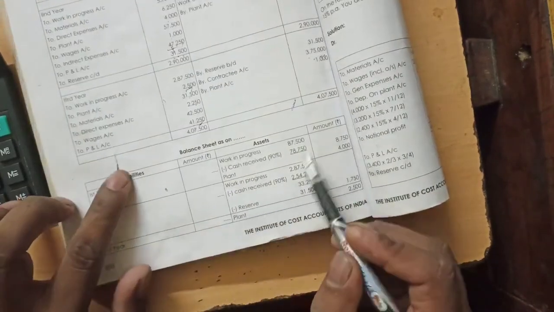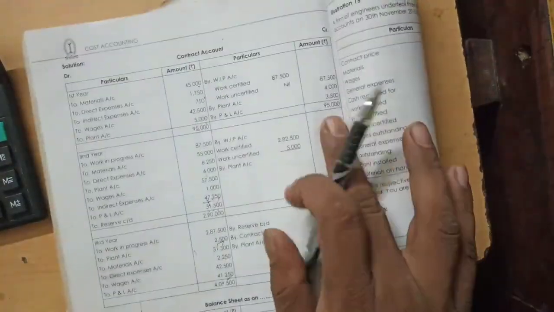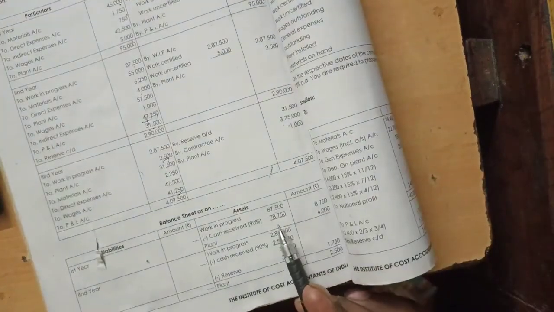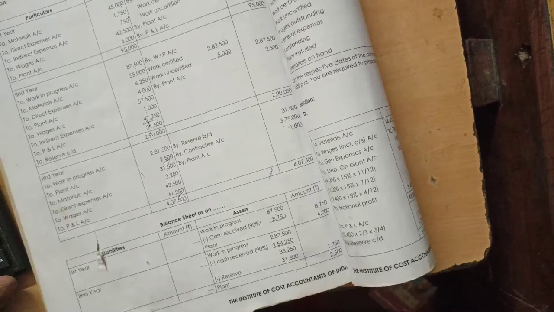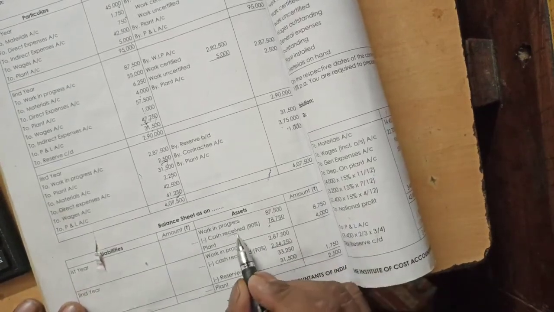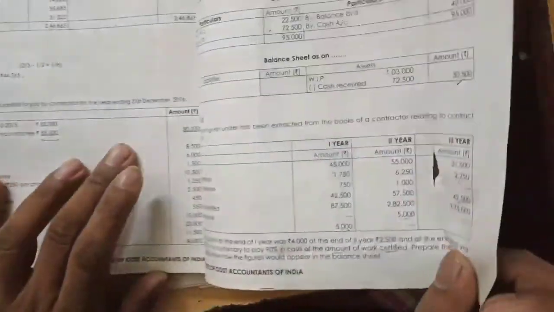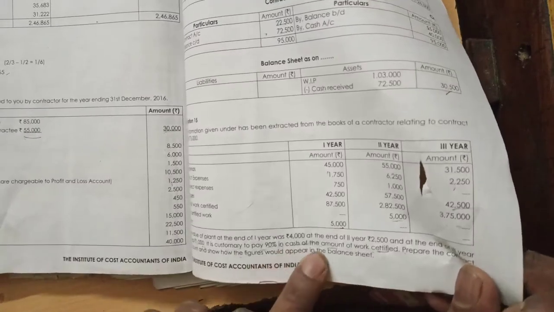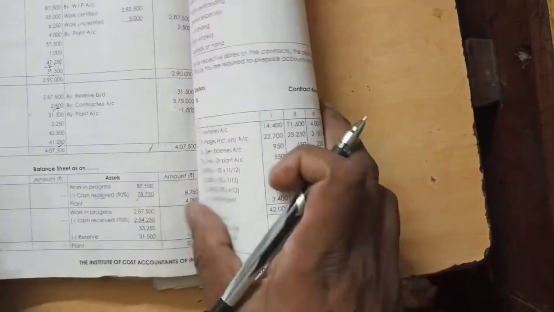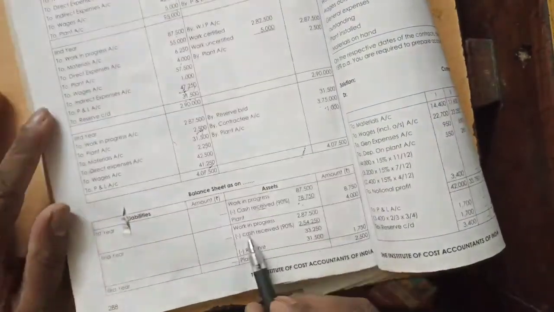First year 87,500. So 87,500 is the first year work in progress, less cash 90%. Here we have cash received, so after deducting 90%, 78,050. It is customary to pay 90% in cash, given in the problem. The cash amount is the work certified. So we need to calculate less cash received, and after deducting, we maintain the work in progress.